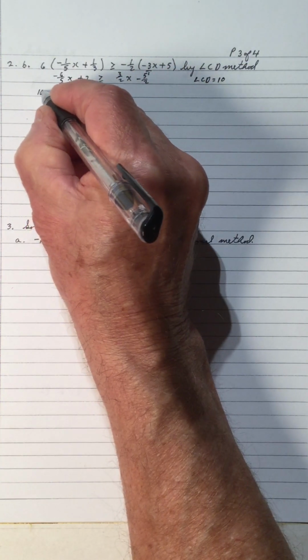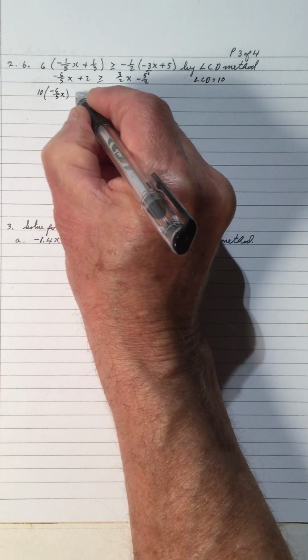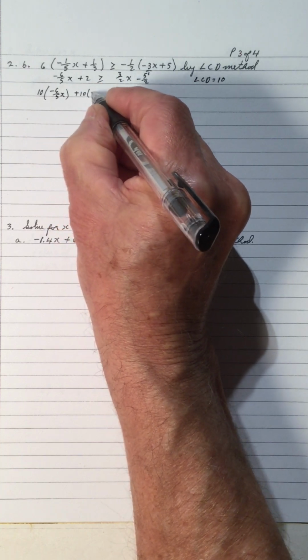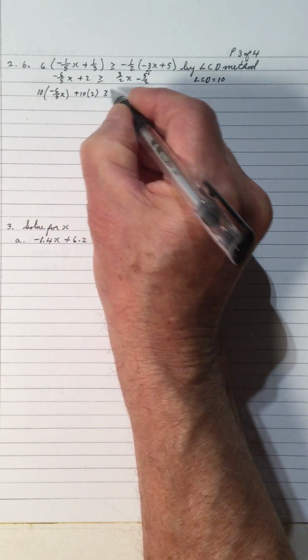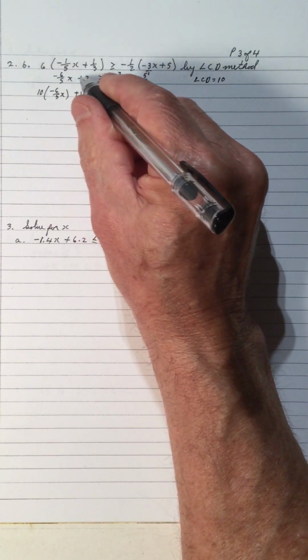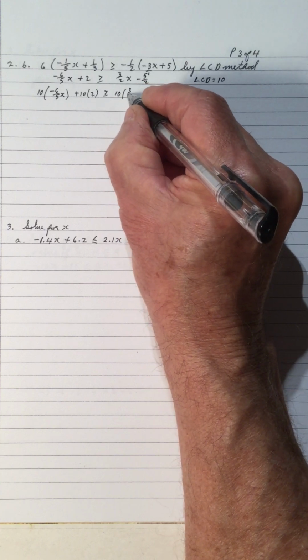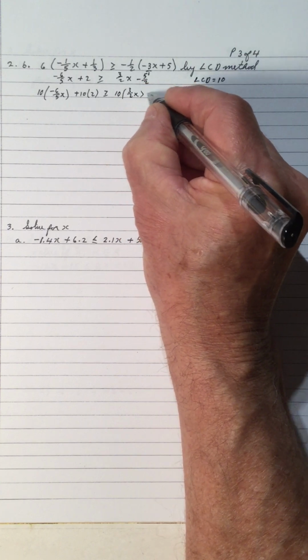So that means I'm going to multiply each term by 10. What I'm doing is multiplying each side by 10, but the better way to do it is to multiply each part of the equation by 10. It's easier to see the cancellation.